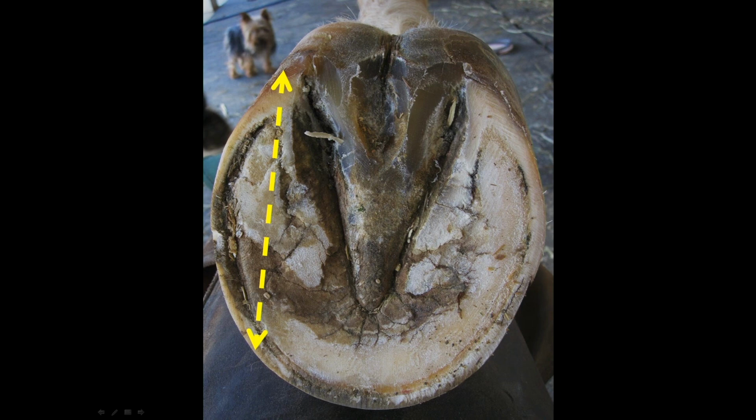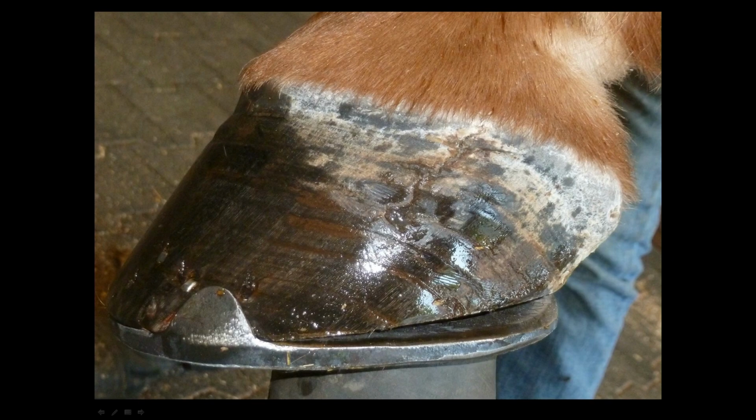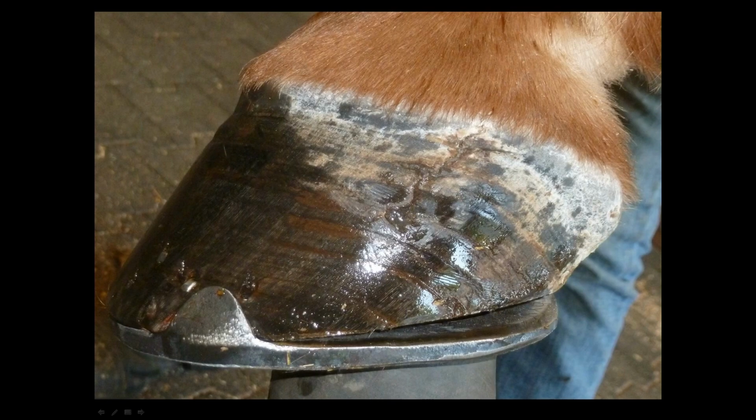Okay? And you'll see here, I've created a triangular wedge underneath there.